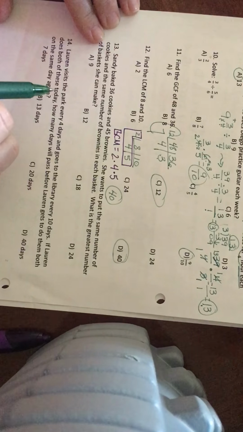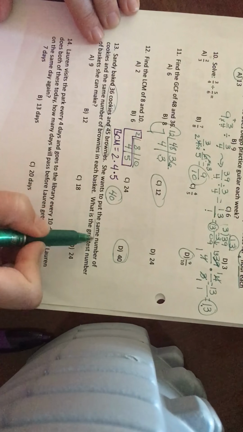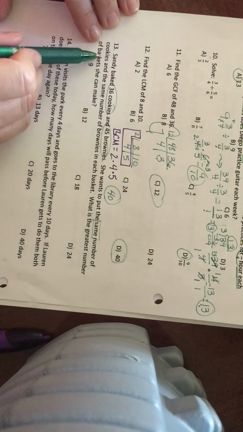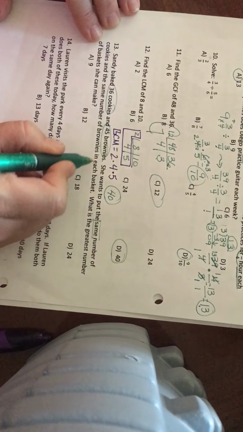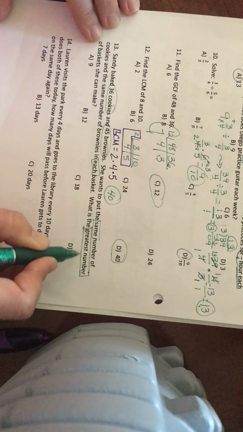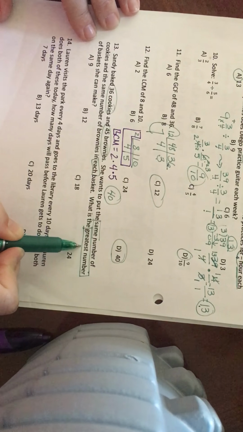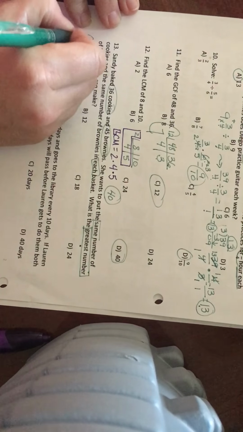Sandy baked 36 cookies and 45 brownies. She wants to put the same number of cookies and the same number of brownies in each basket. What is the, oh look, they've given us a present, greatest number of baskets she can make? If I've got greatest number, what am I finding? This is your Dora moment. That's right, I'm finding the GCF.